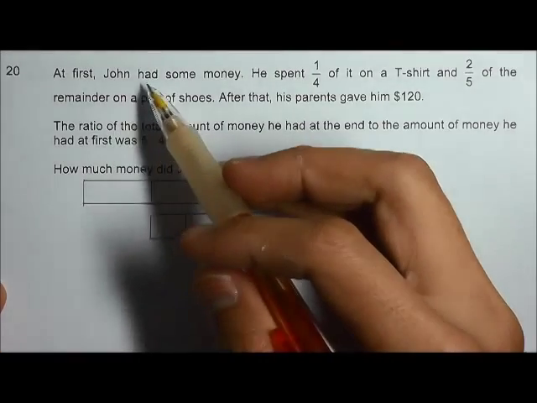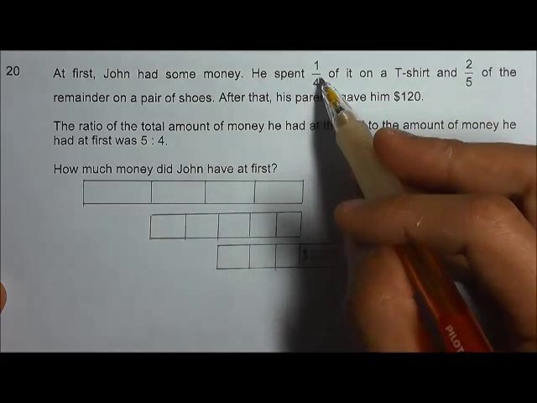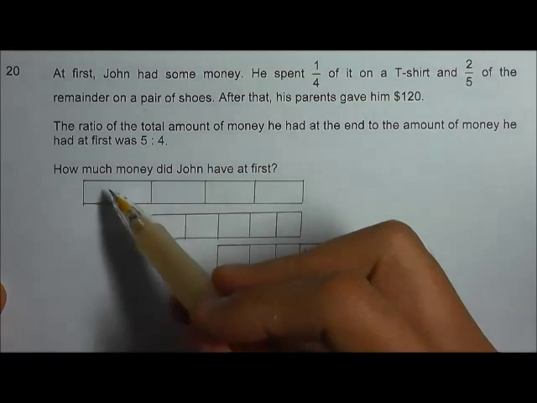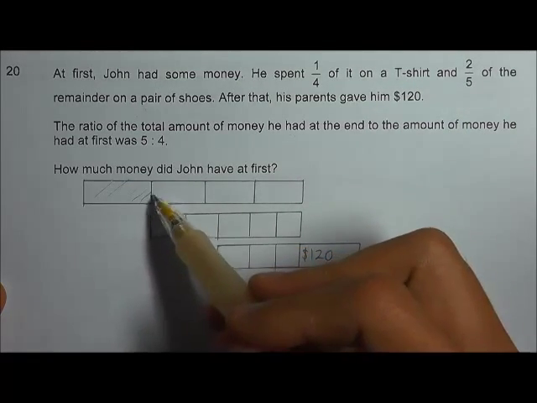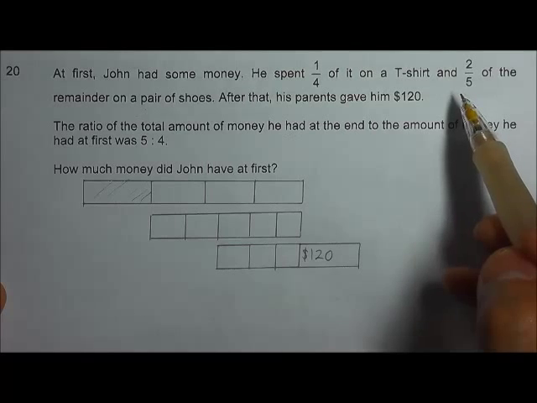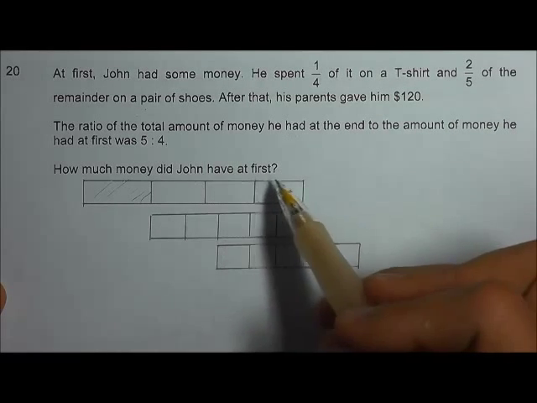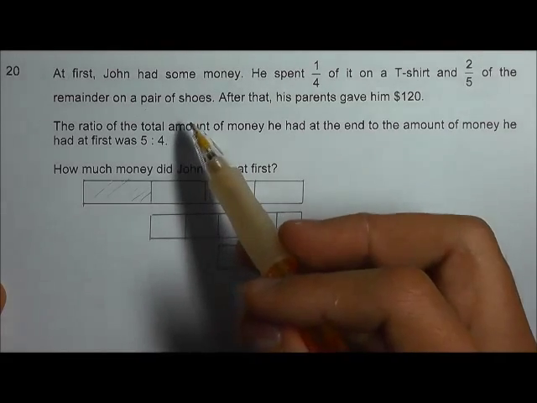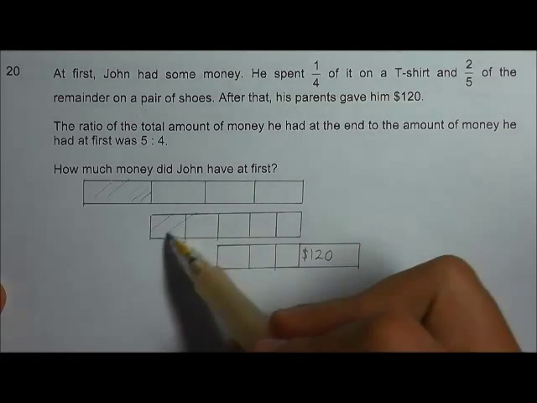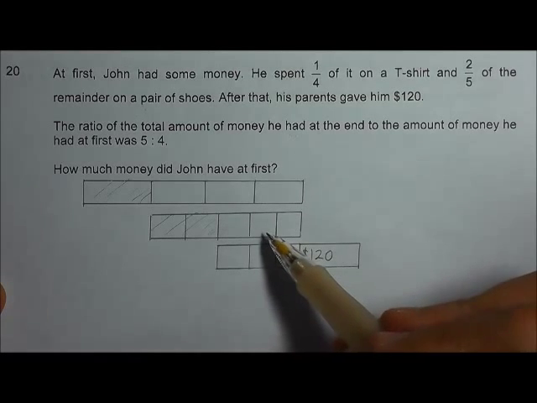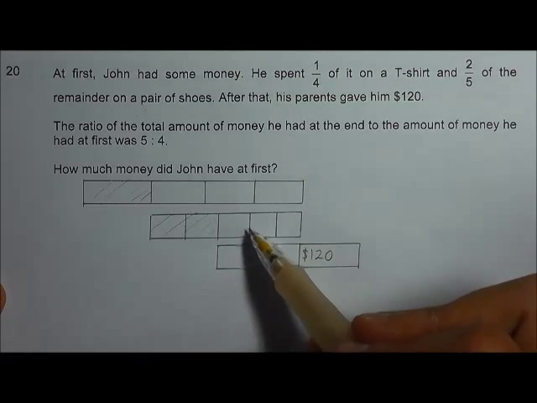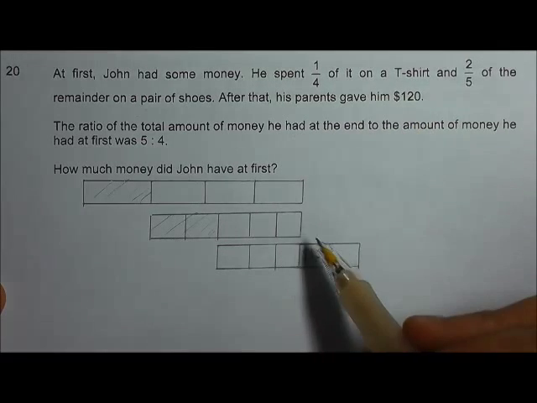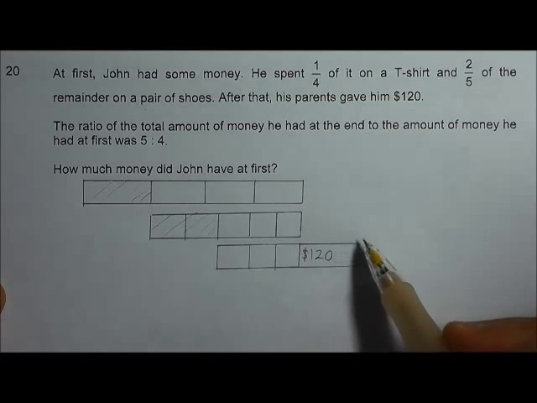At first, John has some money. He spent 1/4 of it on a t-shirt. Okay, that is the 1/4 here. Then after that, the remainder, right, he spent 2/5 of it on a pair of shoes. So this is spent on the shoe. So he had left with 3 units here, and his parents gave him $120, which is indicated here.